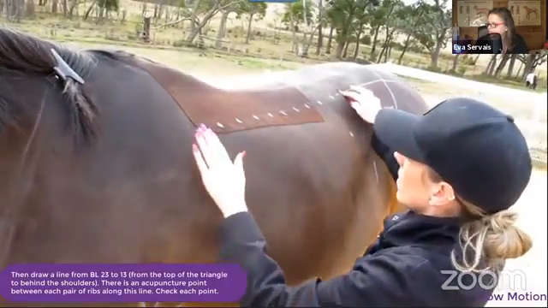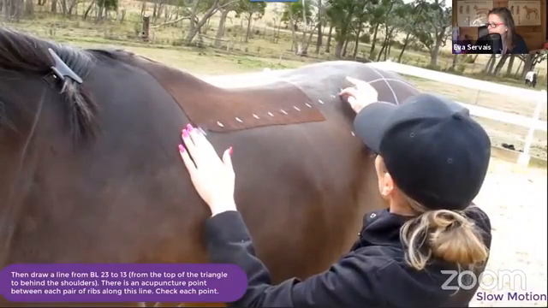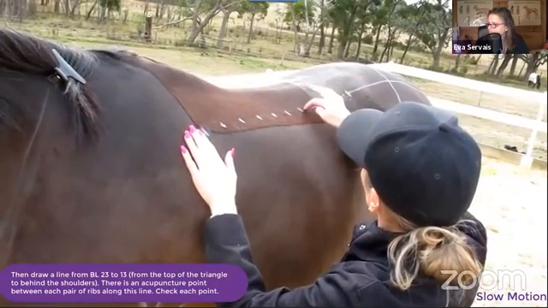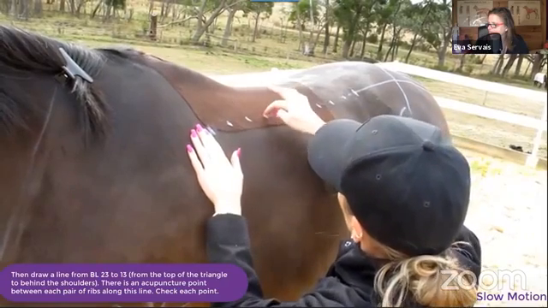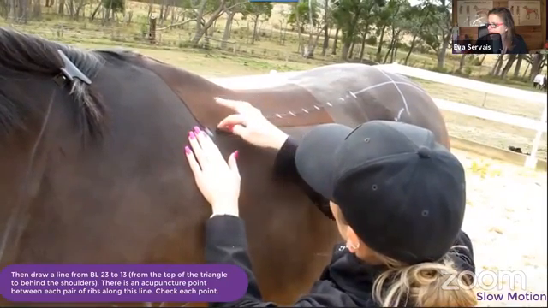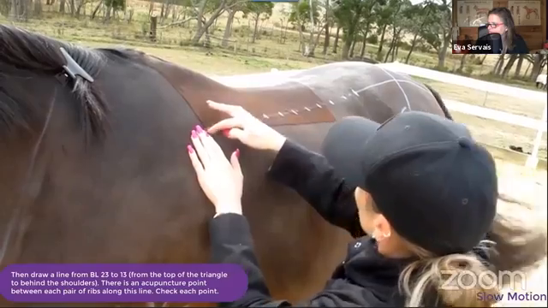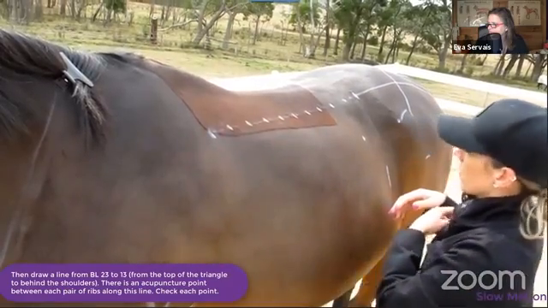Draw a line from bladder 23 to 13, so from the top of the triangle to behind the shoulders. There is an acupuncture point between each pair of ribs along this line. Check each point.